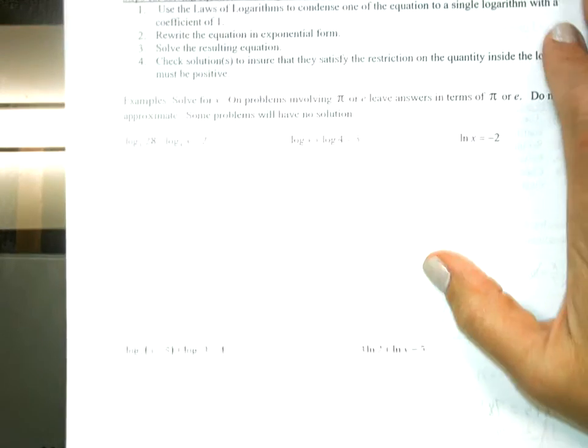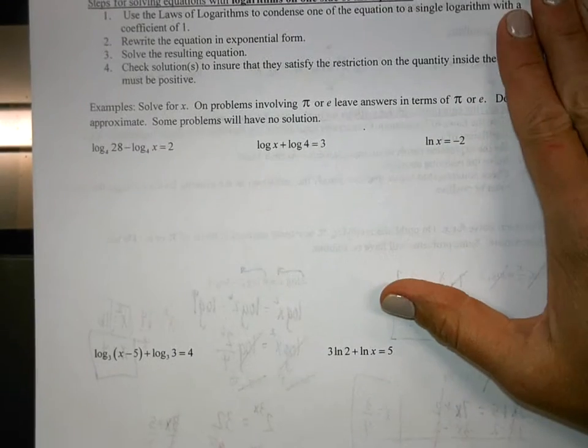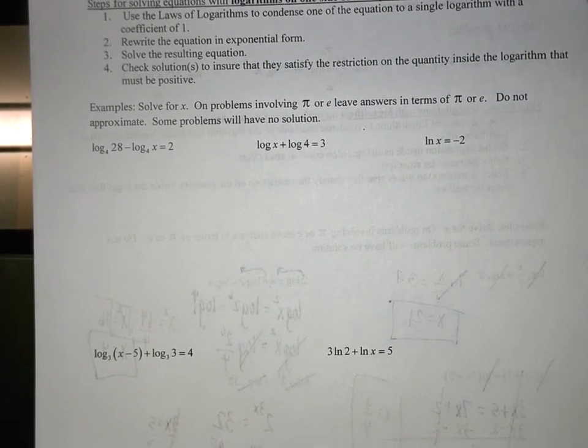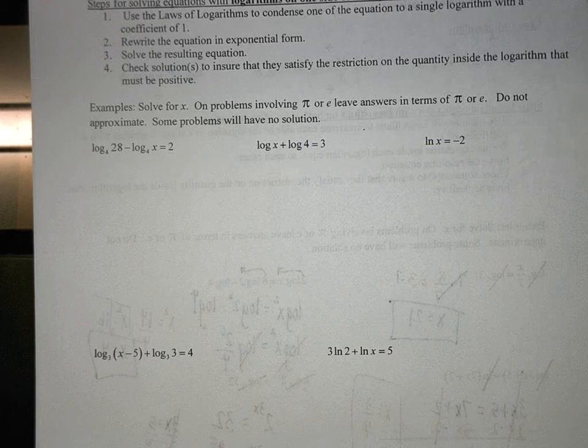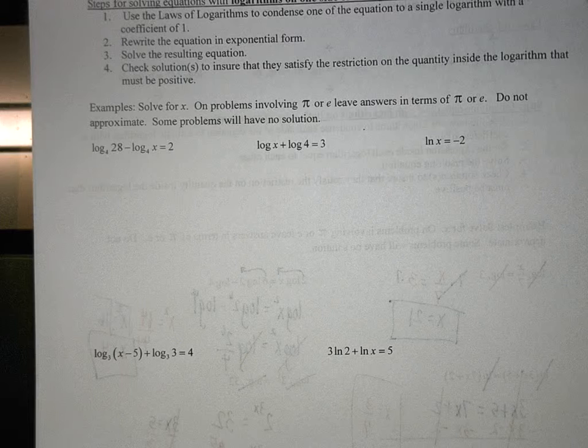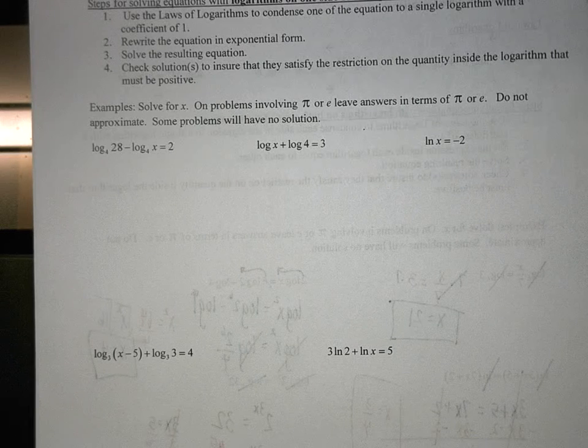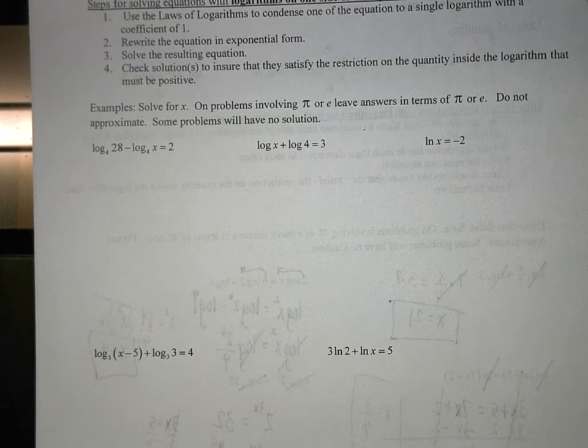So on this one, if you notice, a lot of the problems end up having you condense to a single log, but you don't have a log on both sides. Once you condense it to a single log, you can eliminate the logs by changing them into exponential form. So the first thing you always want to do is, if you have multiple logs on one side, you need to condense them to a single log.